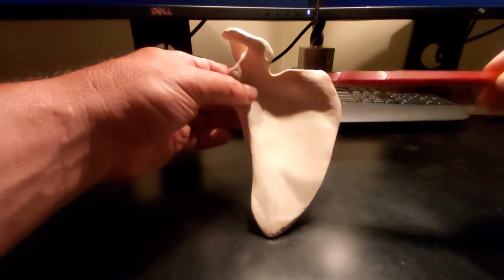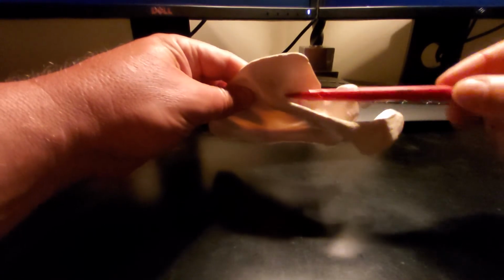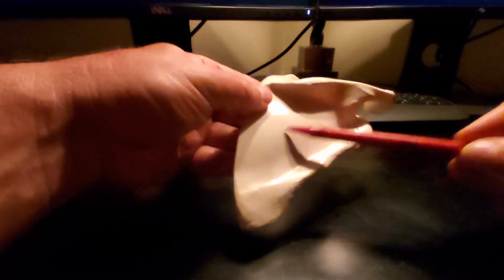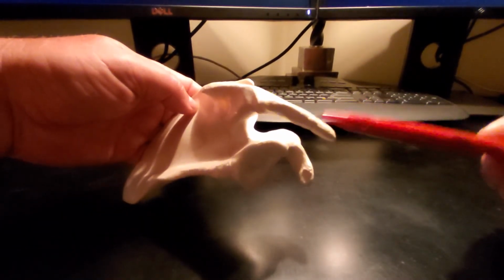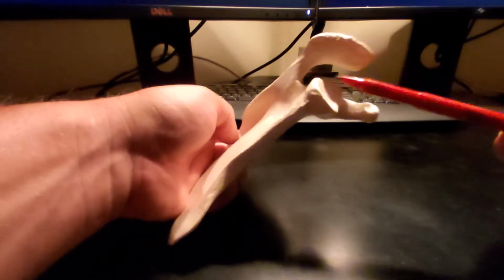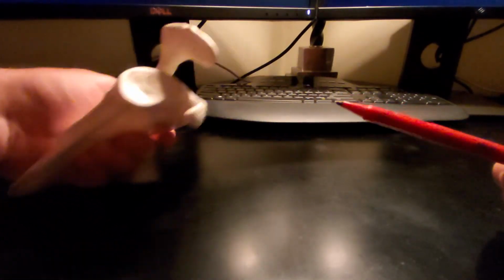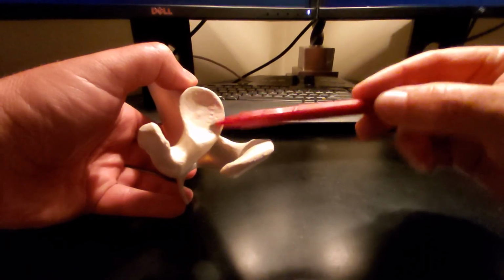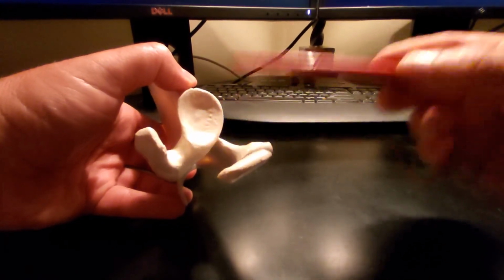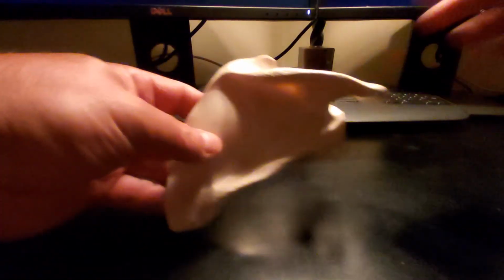Subscapular fossa, spine, supraspinous fossa, infraspinous fossa, there's your spine, acromion or acromion process, coracoid process, glenoid cavity or glenoid fossa. It's that articulation point. Scapula.